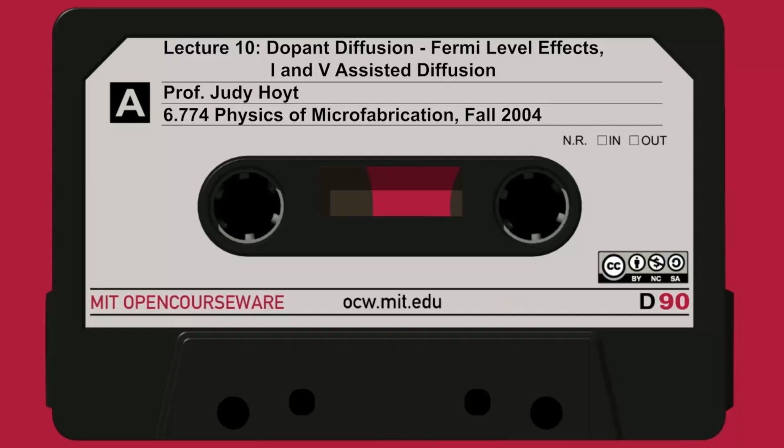I've used this simple expression: Eg over 2 plus EV plus minus the valence band energy. Well, just rearranging, that's EV plus minus the quantity the valence band energy plus Eg over 2. Well, that is just EI. What's in parentheses right here is just the definition of the mid-gap point, EI, the intrinsic energy. So this numerator in this exponential can be written as EV plus minus EI.